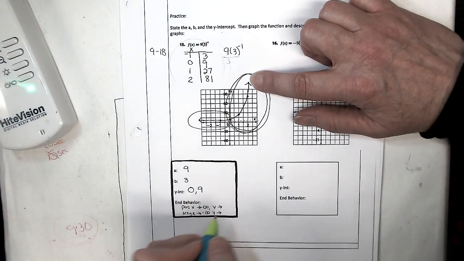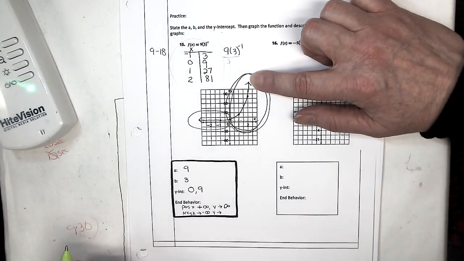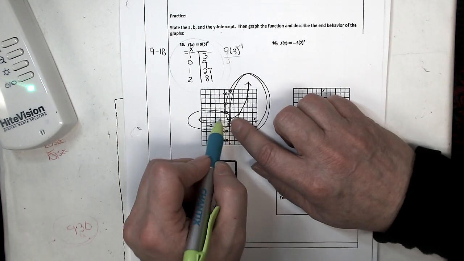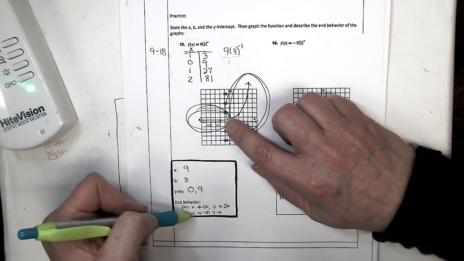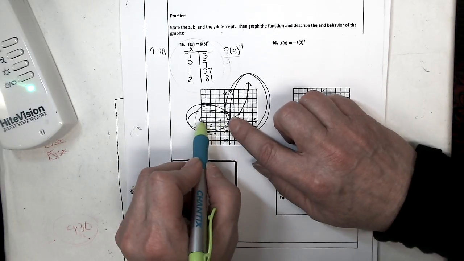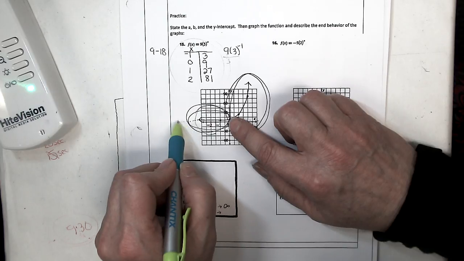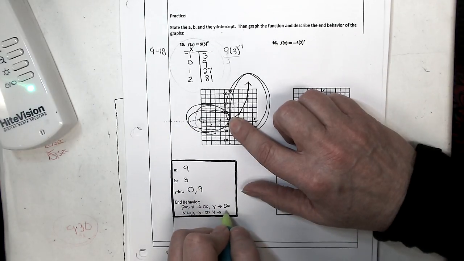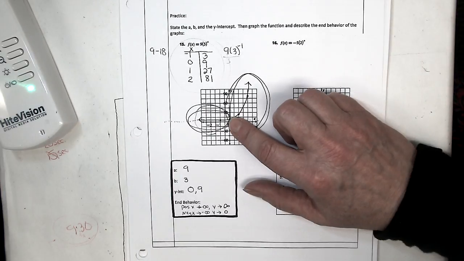All right, last one right here. Make me a little XY table. And -1, 0, 1, and 2. And real quick, say it out loud. What's my A? -5. What's my B? And what's my y-intercept? You got it. Okay, now, actually with these you can do them in your head too, but that's okay if you don't want to.